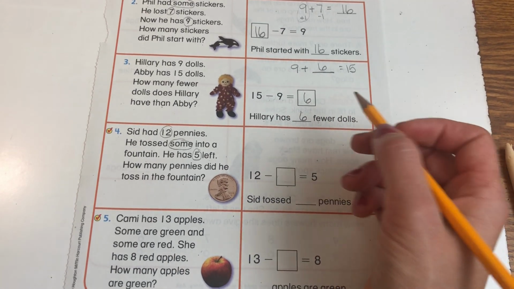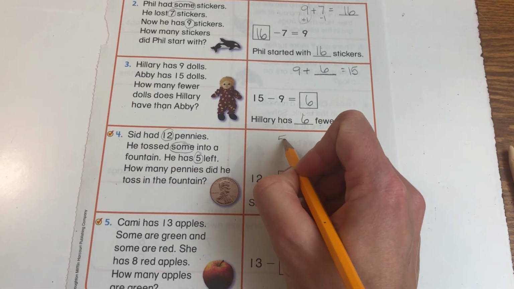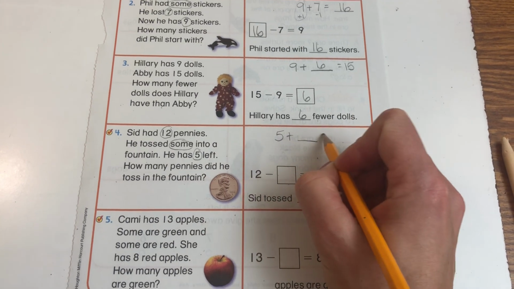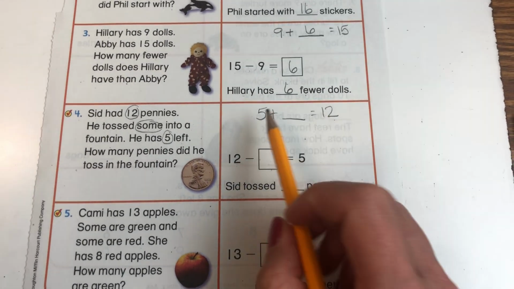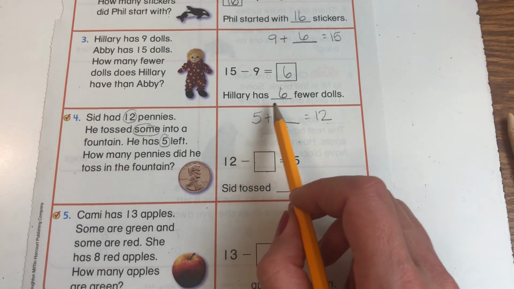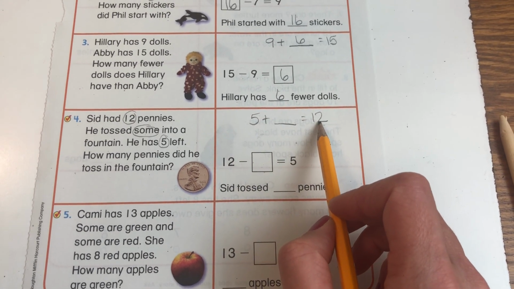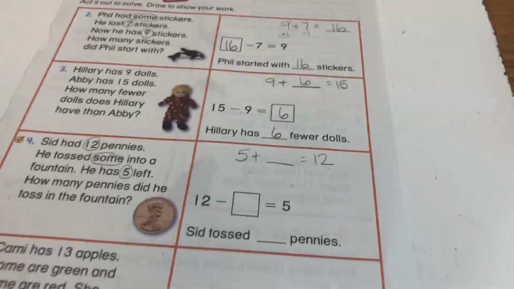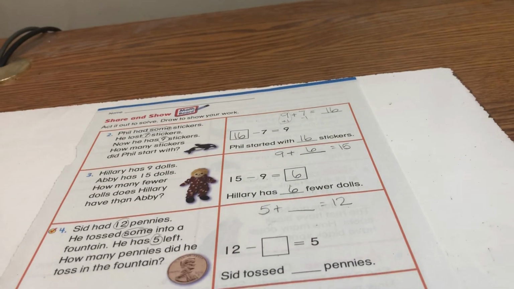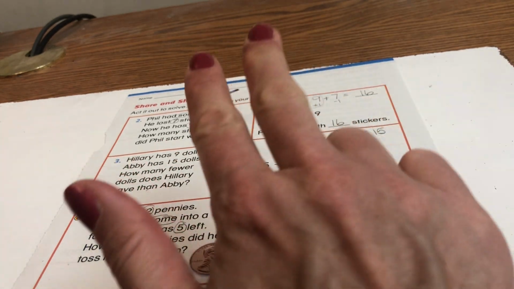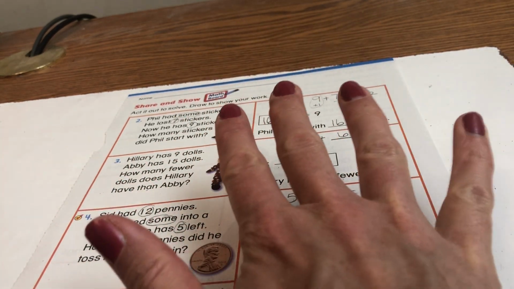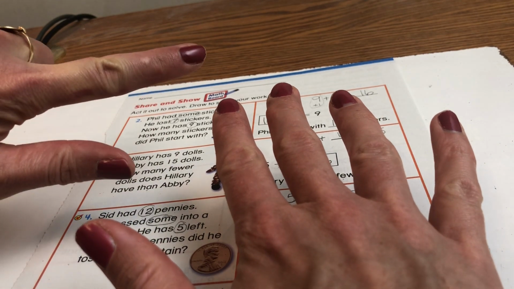Here we go. Let's do 5 plus what will give me 12. Let's count from 5 up to 12. Are you ready? I'm going to put my camera down this time. Be smart. Here we go. 5, 6, 7, 8, 9, 10, 11, 12.